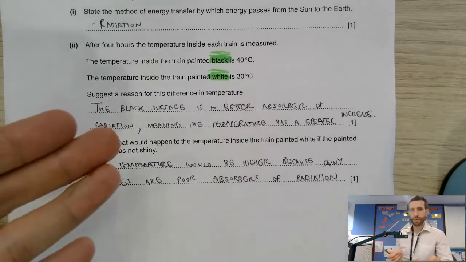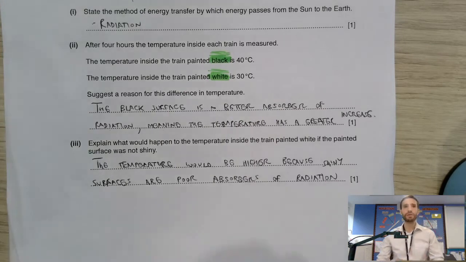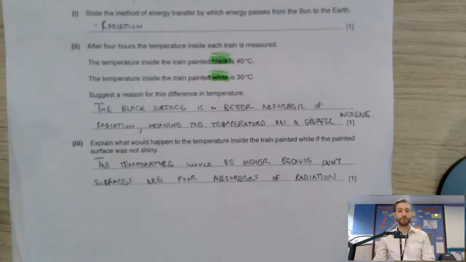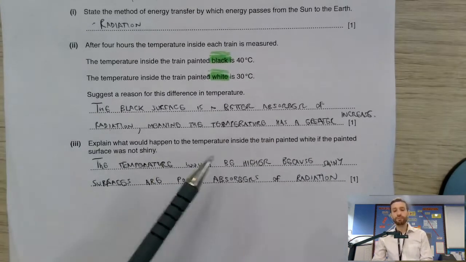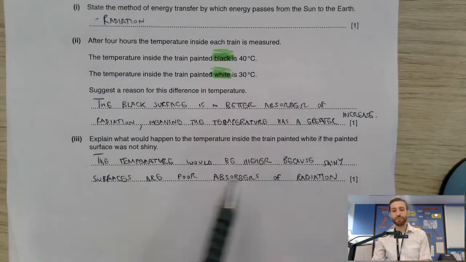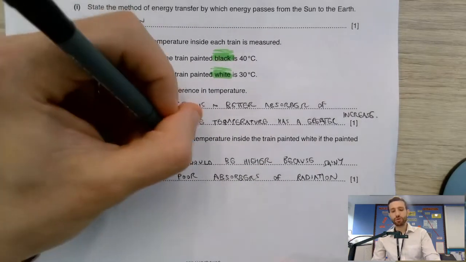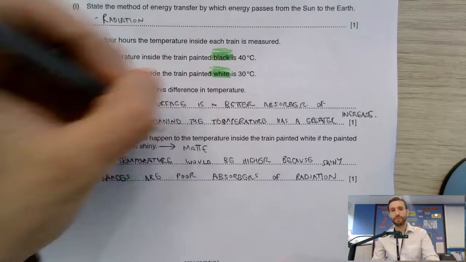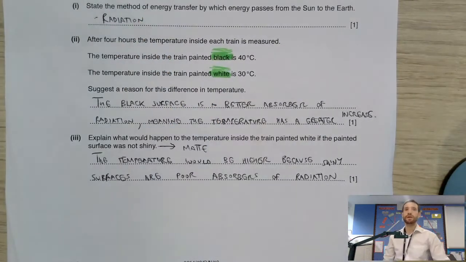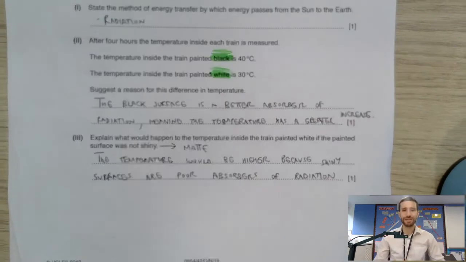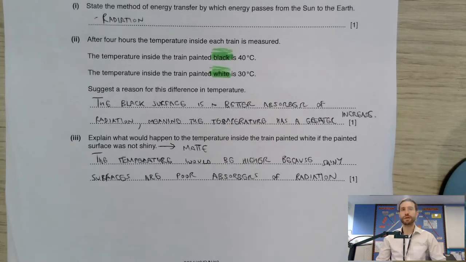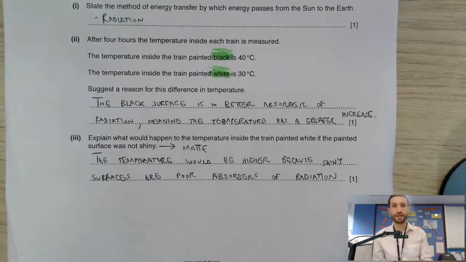We tend to think about color, but we also have to think about the type of surface. So, if we changed our shiny surface into a matte one, spelled M-A-T-T-E, then it's going to become a better absorber. Not as good as a black matte one, but certainly better than it was before, and that's all we're really being asked to compare here, the previous case to the current.